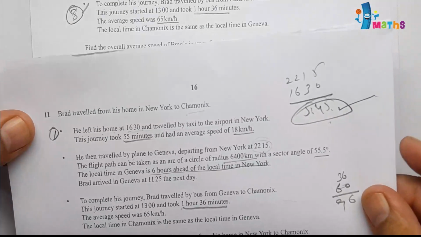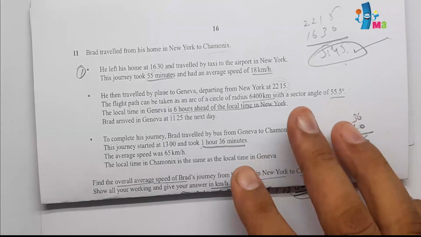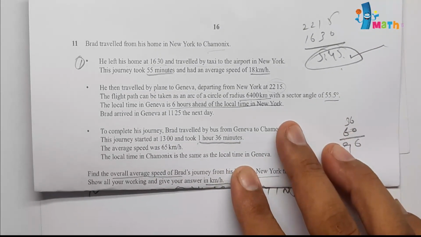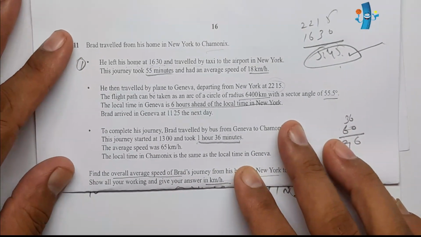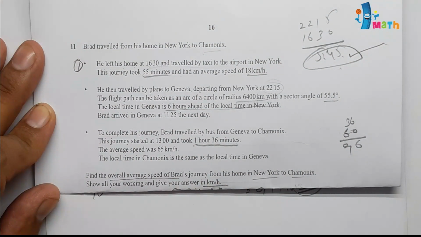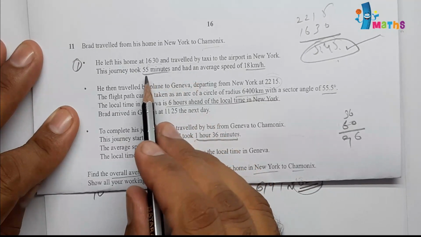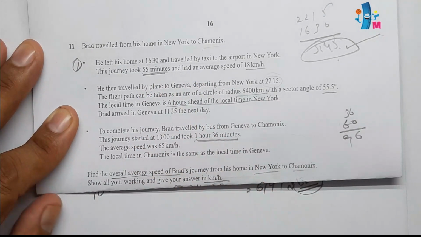So I will show you this question and write down the answer as well. I will start from here. 16:30 is the time when the first portion of the journey started, and it took 55 minutes. So after 55 minutes passed.